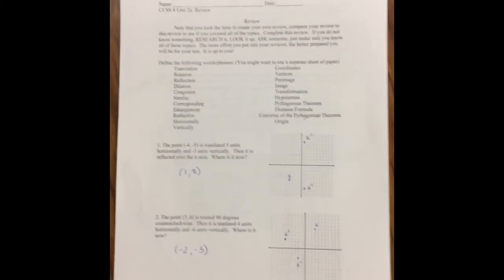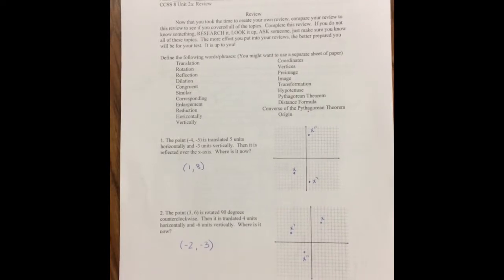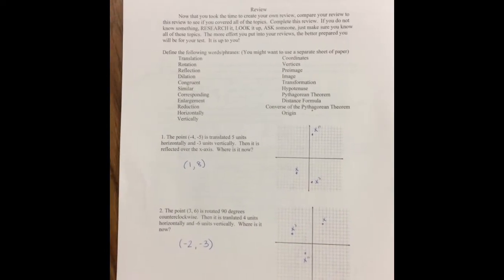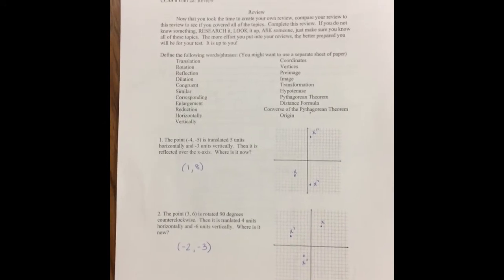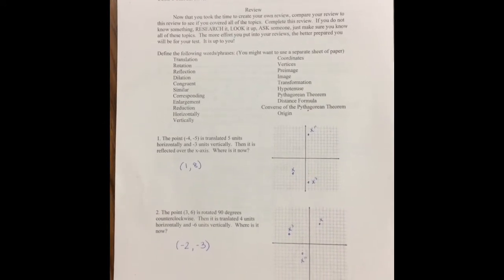The converse of the Pythagorean theorem: if the Pythagorean theorem works for three sides of a triangle, then it is a right triangle. If the Pythagorean theorem does not work and both sides are not equal, then it is not a right triangle. Origin is the center of your axes.